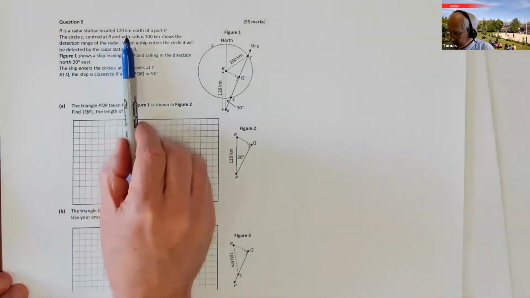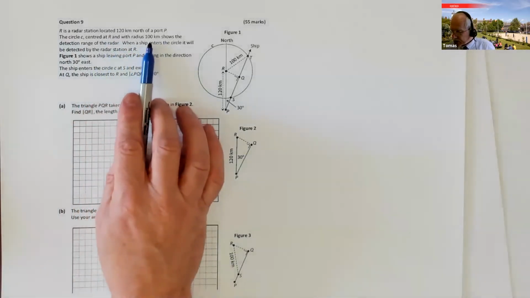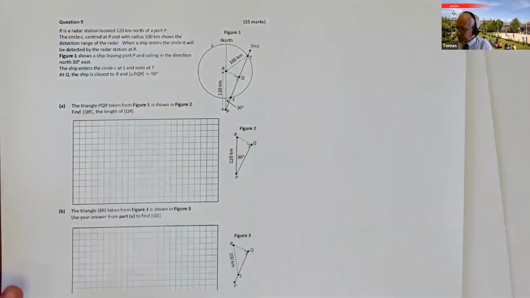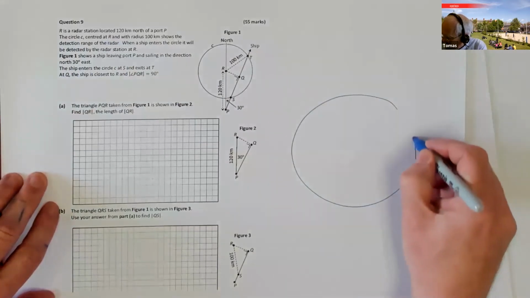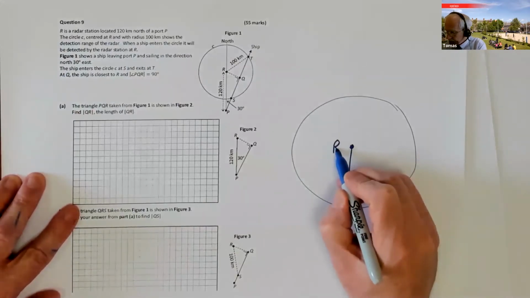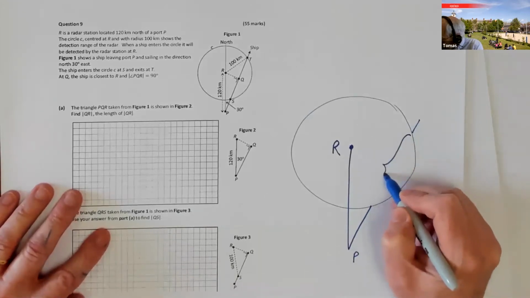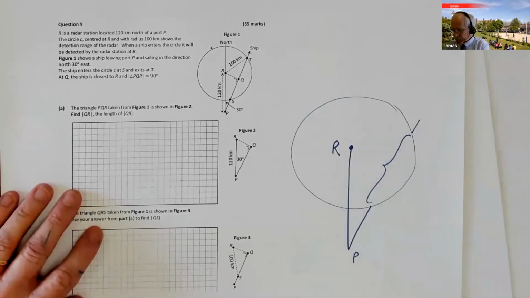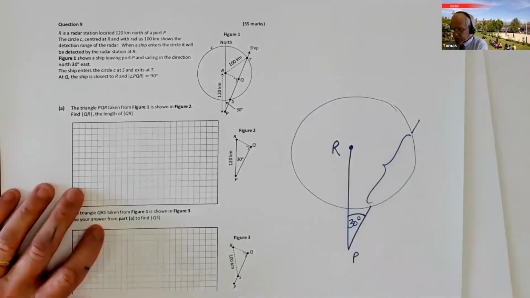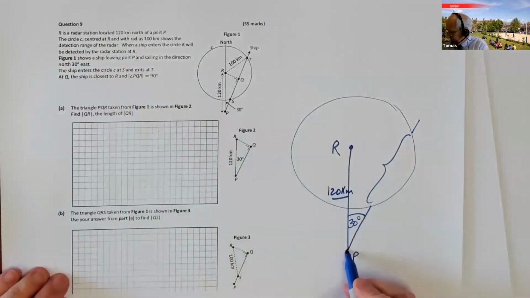A radar station R is located 120 kilometers north of port P. The circle C centered at R with radius r shows the detection range of the radar. When a ship enters the circle, it'll be detected by the radar station. So you have a big circle here. I'll just draw it slightly larger. And you've got a point here, P, and here's your R. What's happening here is that this ship is sailing here, and once it gets into this spot, it's going to be detected. As you sail up here, you're also told that this is 30 degrees. So R is the radar station, and this is 120 kilometers north. So that distance you're told.